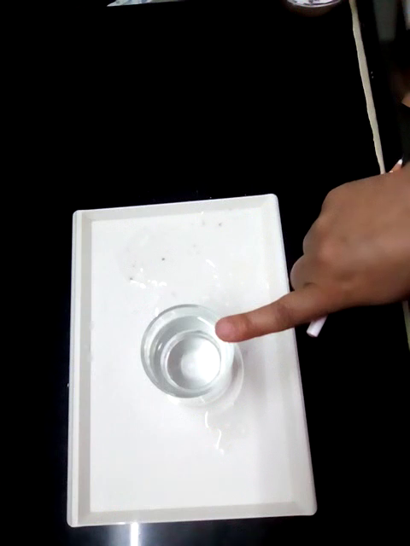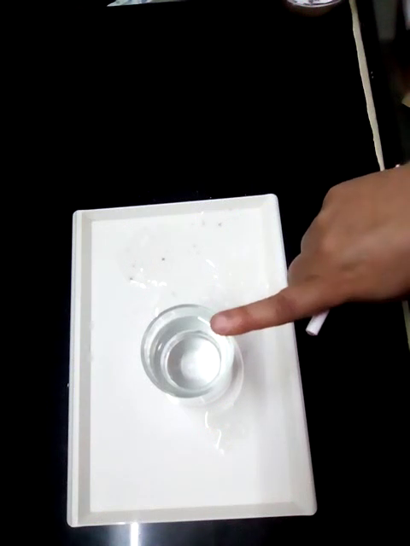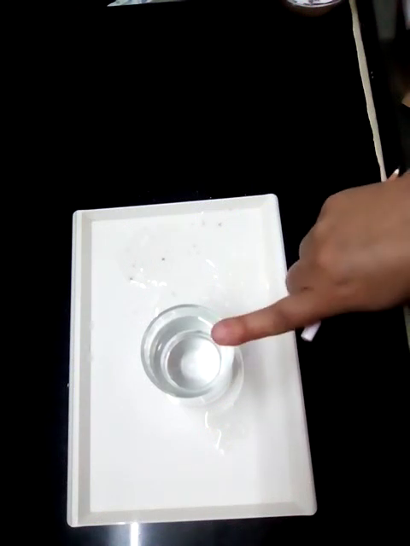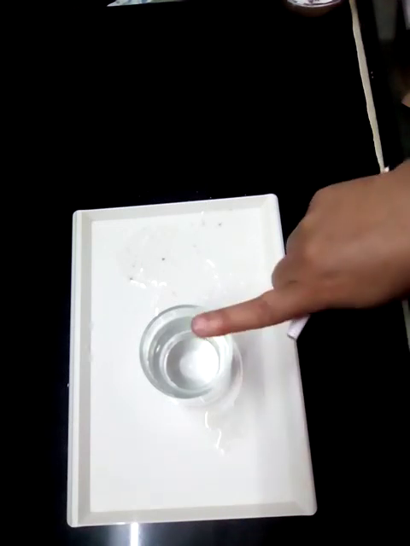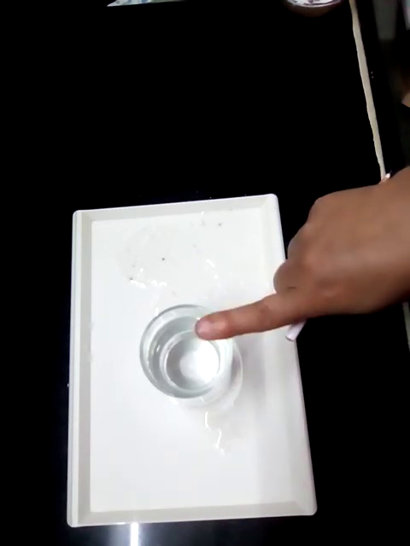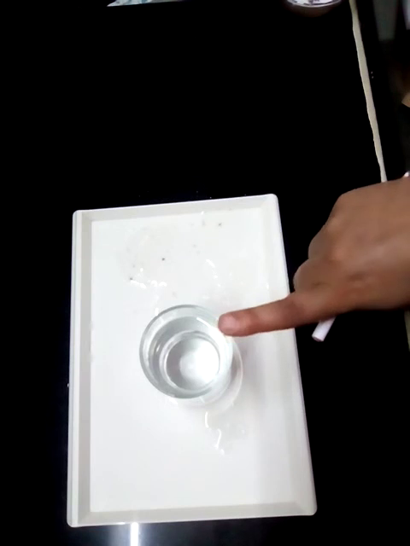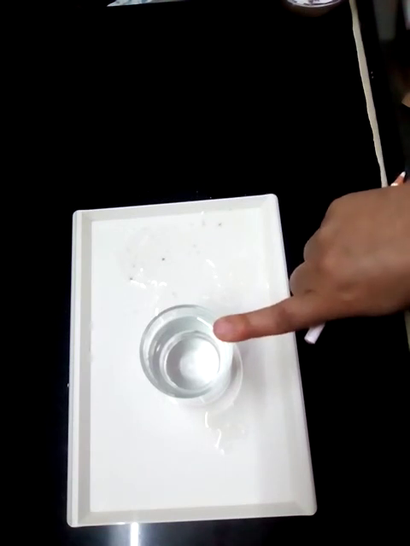And once the water is boiled, we have seen that it has no taste, no color, no smell, and if we have boiled the water, then I can say that this water is safe for drinking.